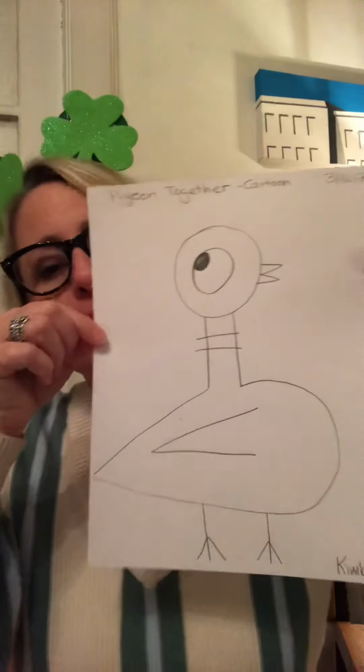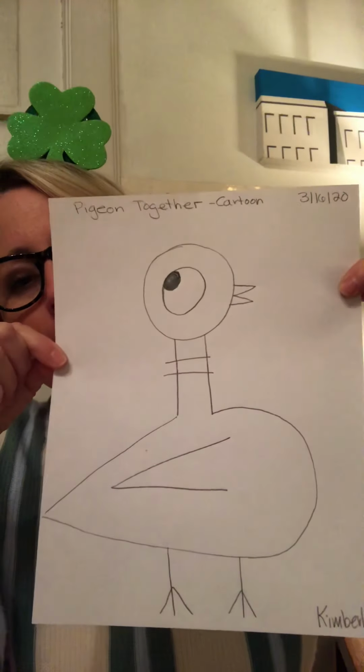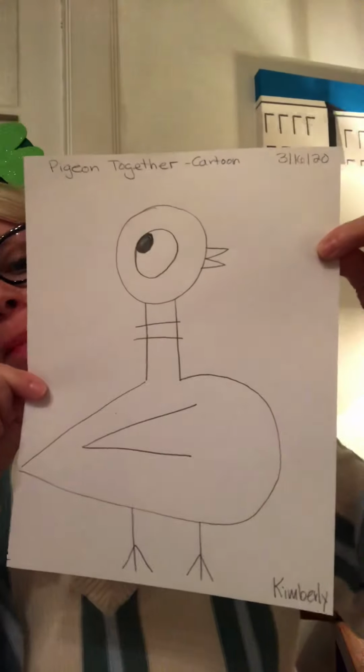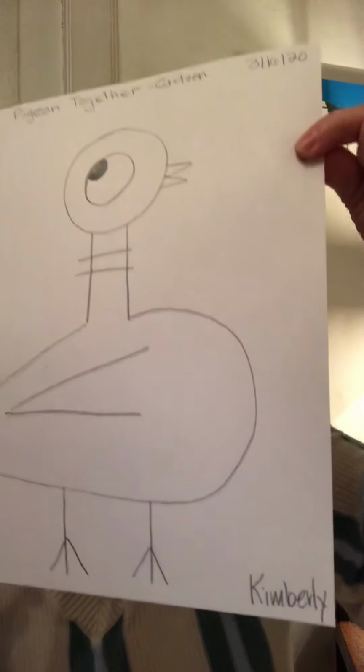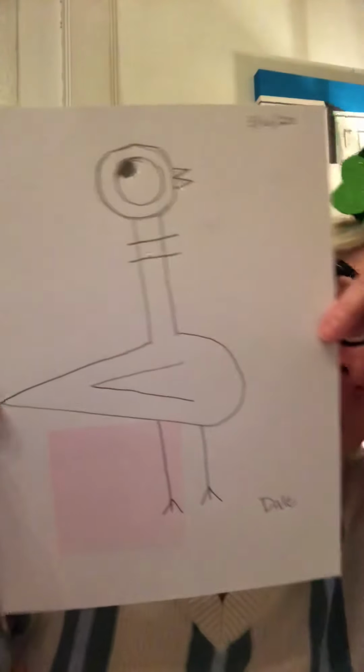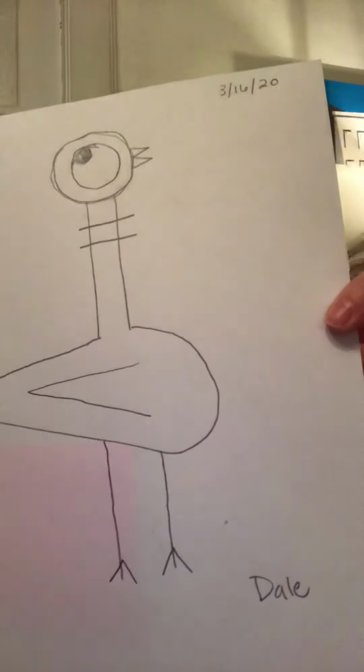So I really do encourage, oh, and even better, guys, he teaches you how to draw our favorite character, Pigeon. Look, I drew that last night. He showed us how. He gave us directions, and it was really fun. His directions were really funny. So there's my pigeon. See, I signed my name. And I wrote the date. And here is Mr. Edwards' pigeon. Dale and date.